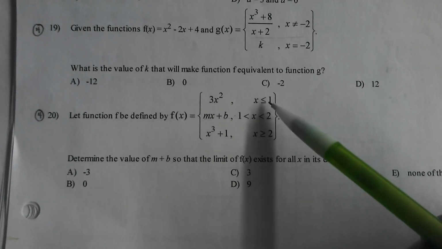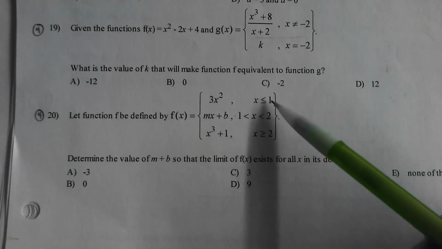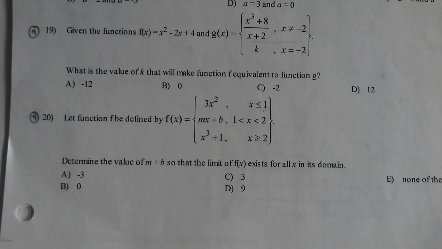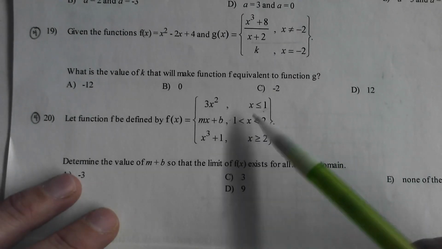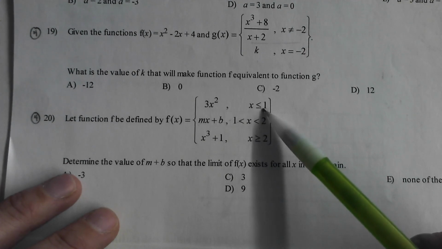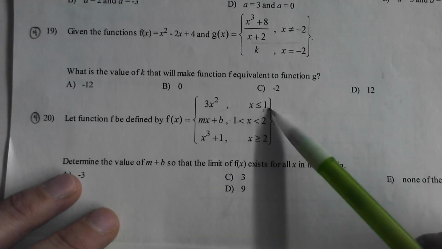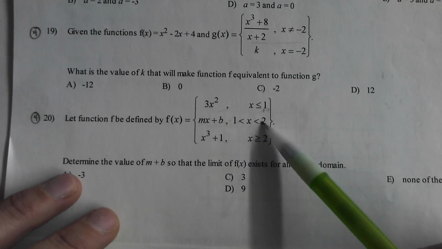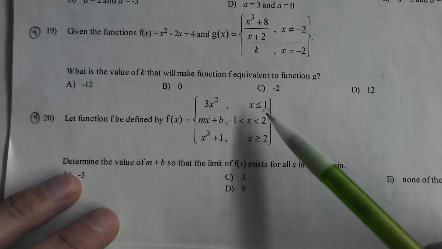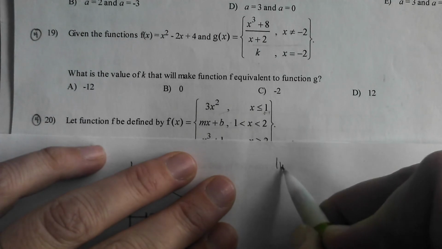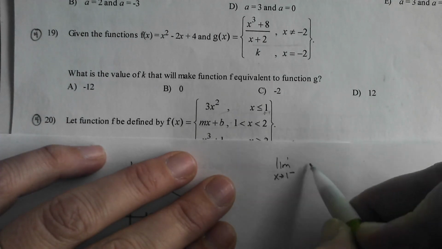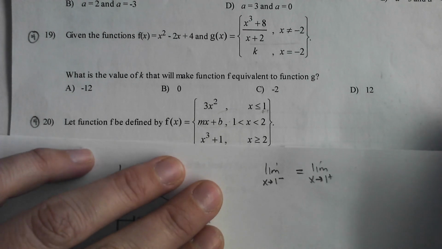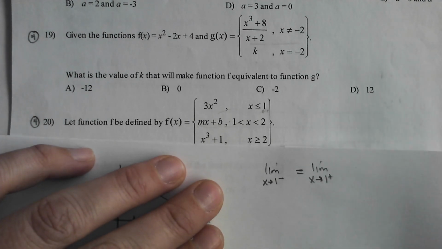So the places where we're concerned that the limit might not exist are going to be at 1 and at 2. So if we want the limit to exist at 1, we need the limit as you approach from the left, which would be using this equation, and the limit as you approach from the right, which would be using this equation for 1. We want those to equal each other, yes? So the limit as x approaches 1 from the left needs to equal the limit as x approaches 1 from the right, if it's going to be an overall limit existing.